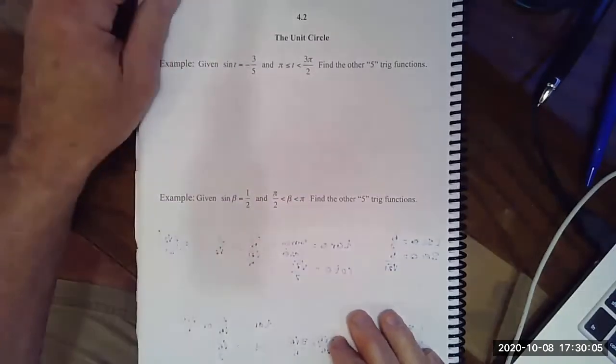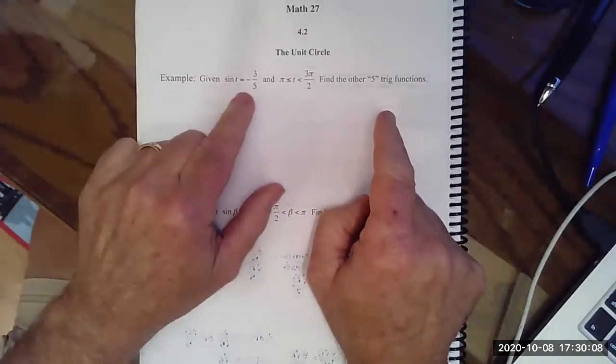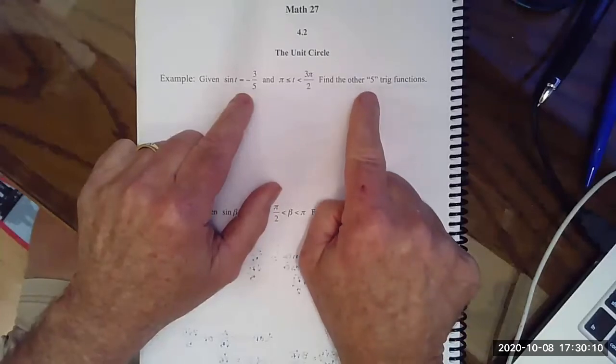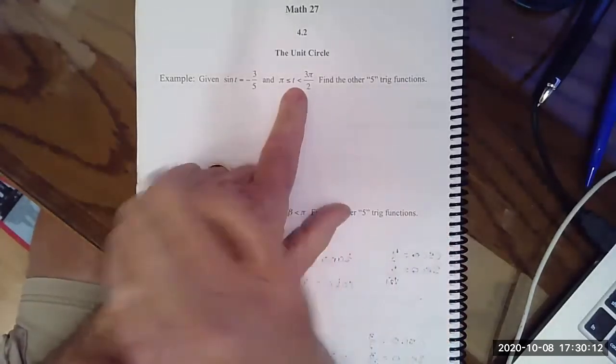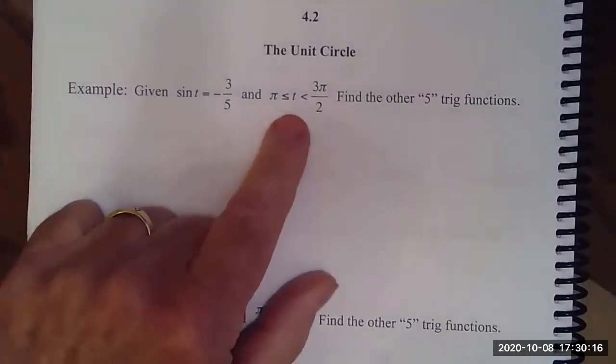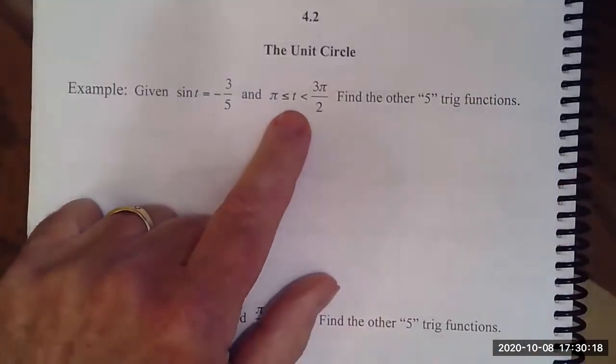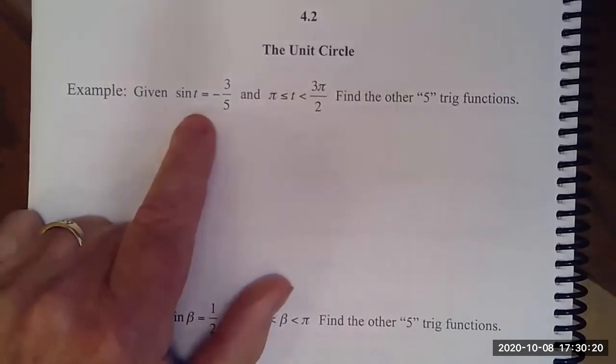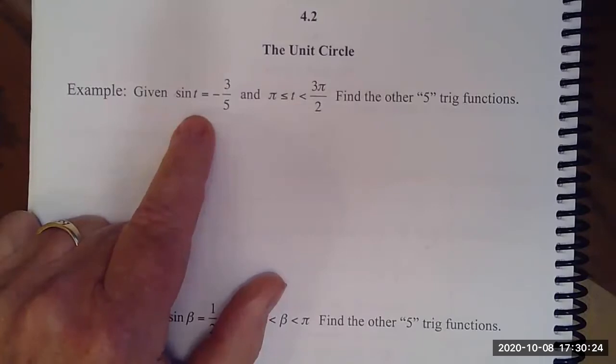Okay, a little different problem. I've got one trig function, and I need 5 more, but this little bit of information is going to help you find the rest of them. Okay, this right here, it's saying the angle t. So that's not a Greek letter. The letter t is just a standard letter of the alphabet, lowercase t.